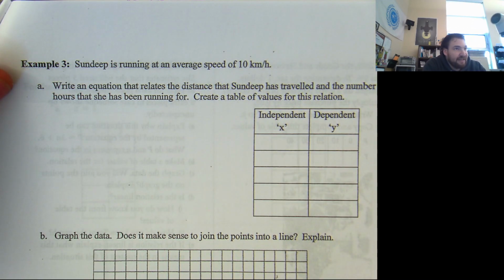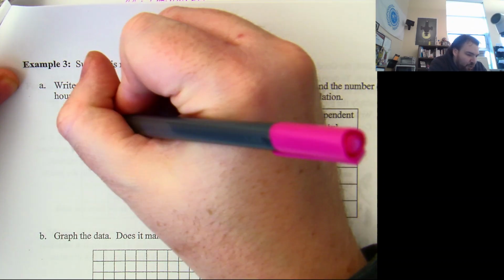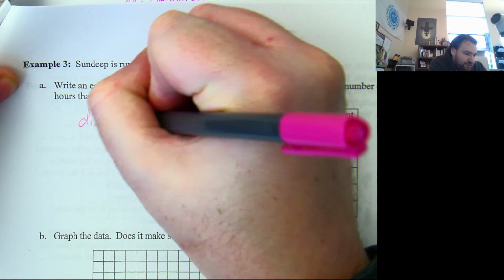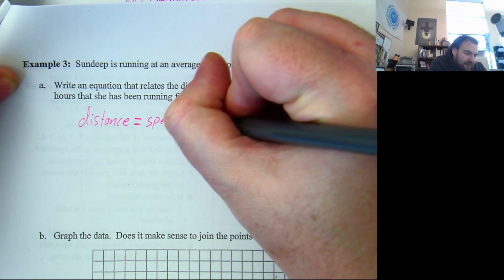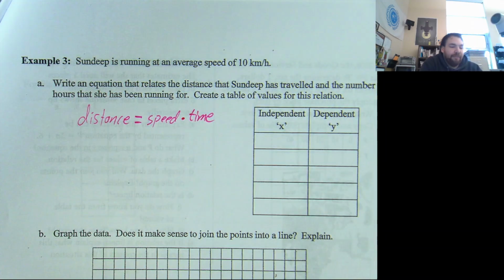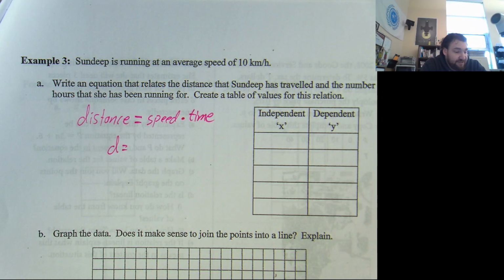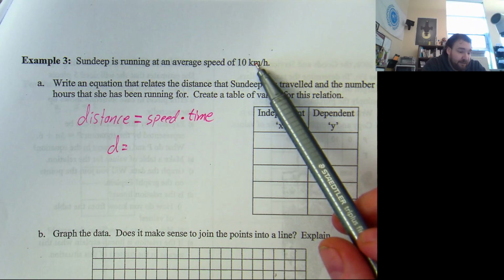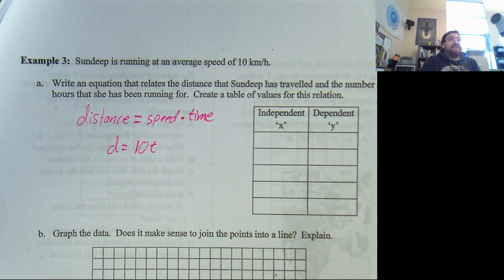When you are looking at things like distance, speed, and time, the relationship between all three of those is always your distance traveled is equal to the speed at which you're running times the time you've been running for. So when that's the equation, we can shrink this down. I'm going to call it D, my distance. Speed, we're told, is 10 kilometers per hour. And T, I'm going to call time. So I'm condensing that distance equals speed times time down into D equals 10 times T.